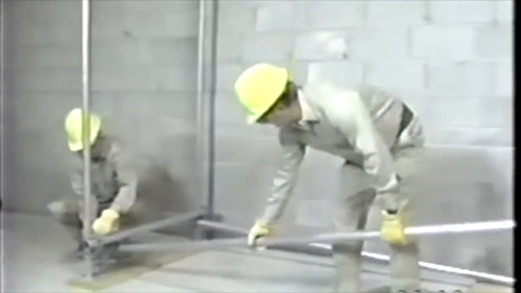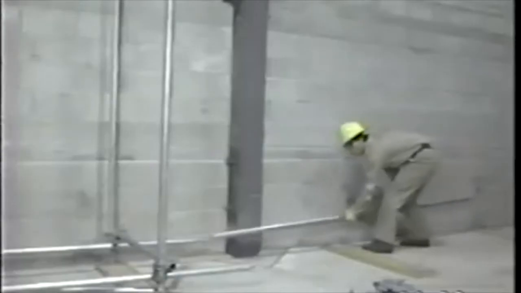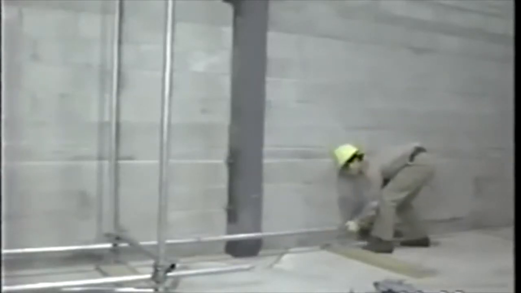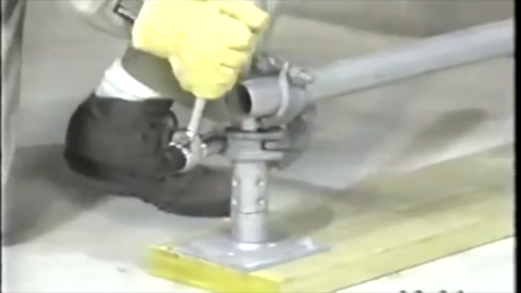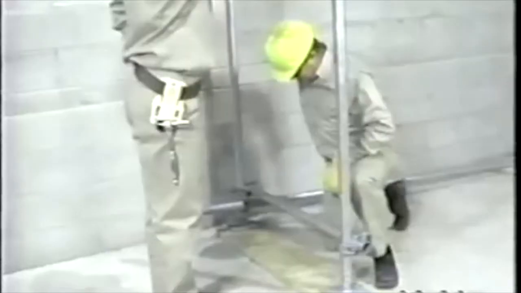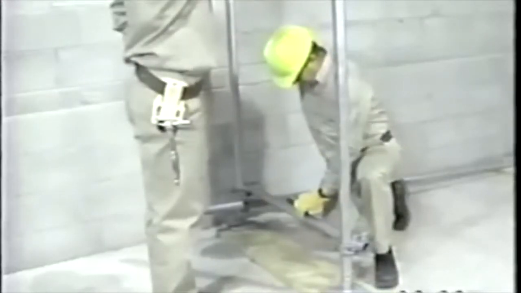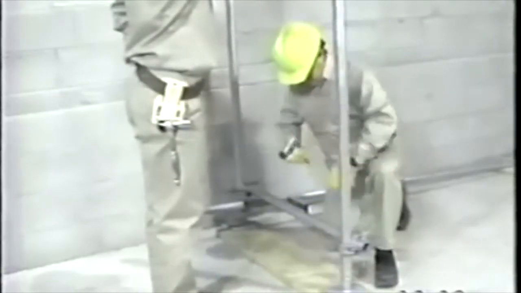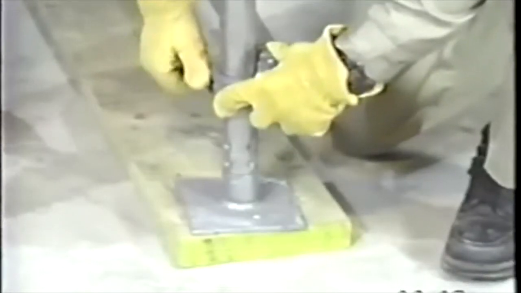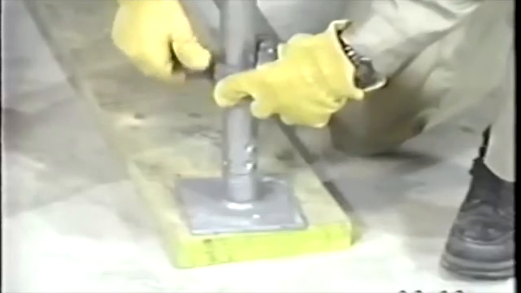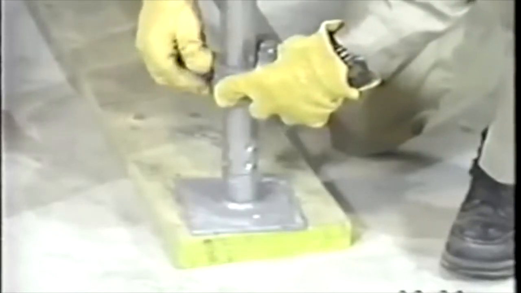The runners are placed along the length of the scaffold and interlocked to form continuous lengths and connected by coupling devices to each post for stability. The bearers, which help carry the load, are installed across the width between posts and securely coupled to the posts to form a level base for the work platform.